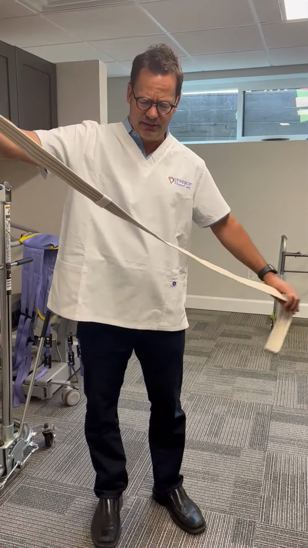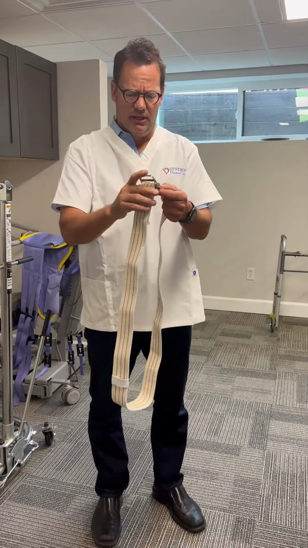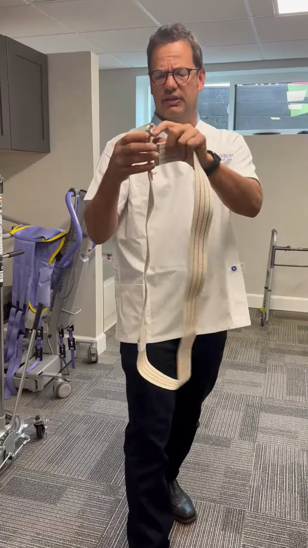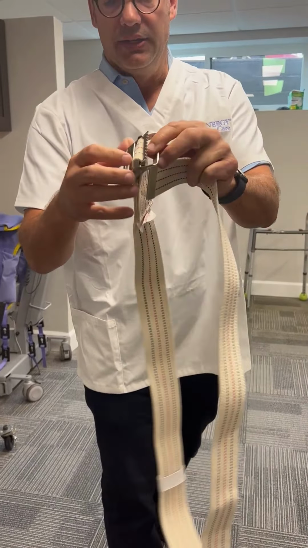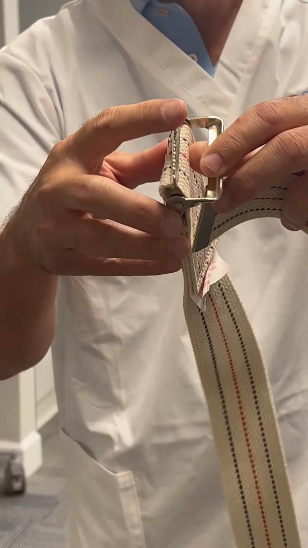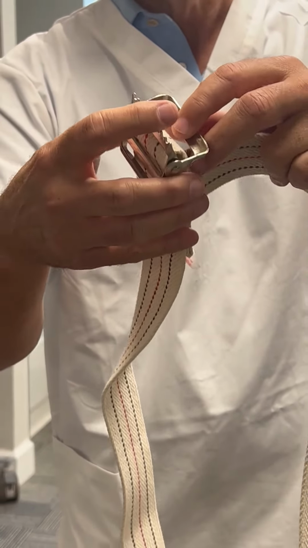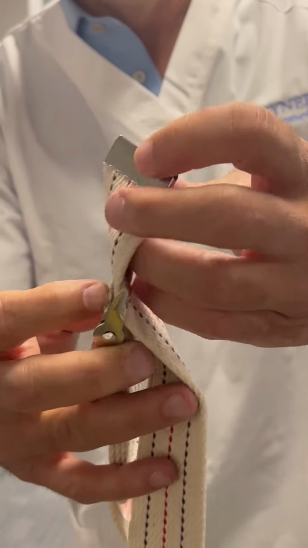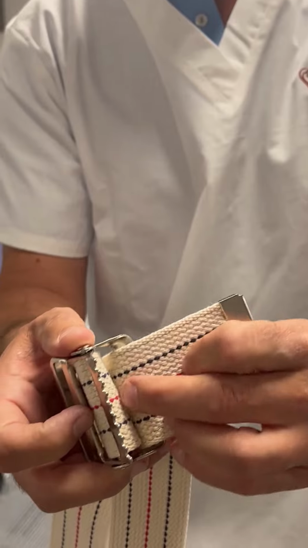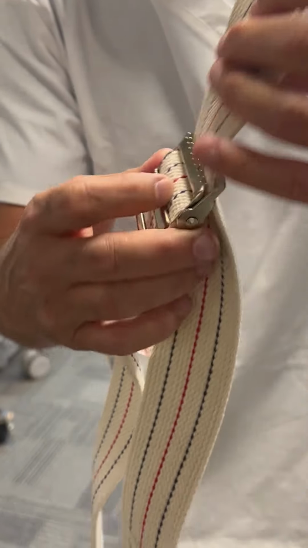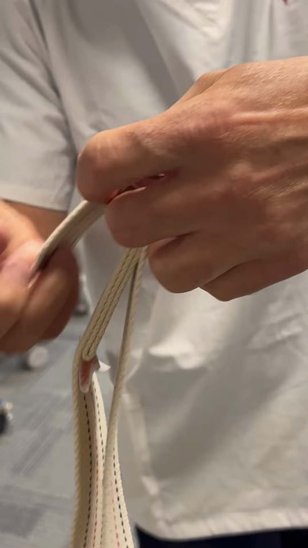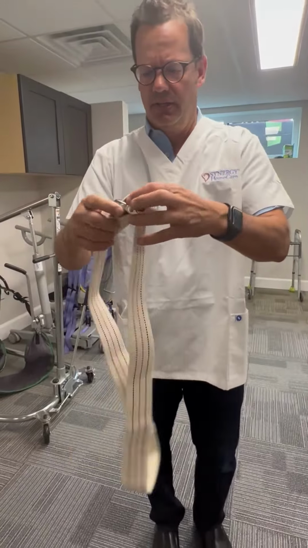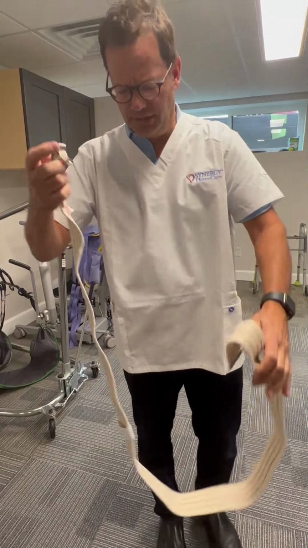What is important about using a gait belt is placing it. The first important point is you'll see this buckle and you'll see some teeth here. As we run through the belt, we want to go between the buckle essentially and the teeth. And so we would go through the buckle and that secures it. I'll be putting it on actually myself.